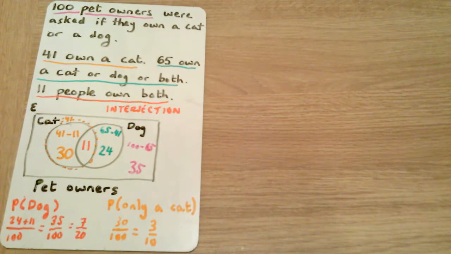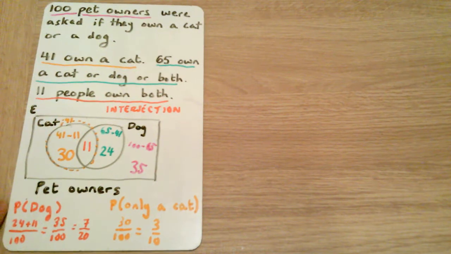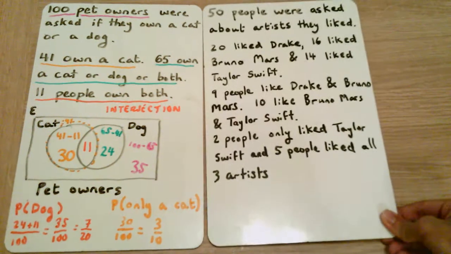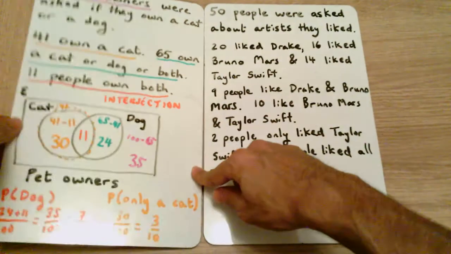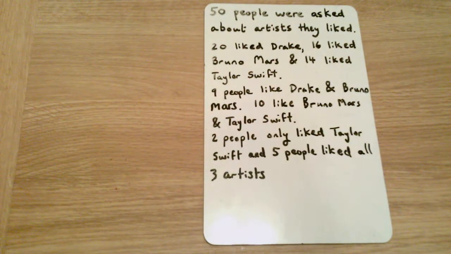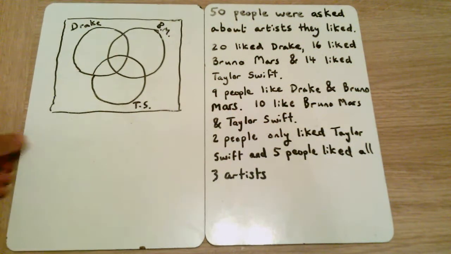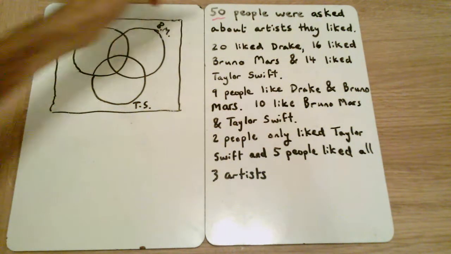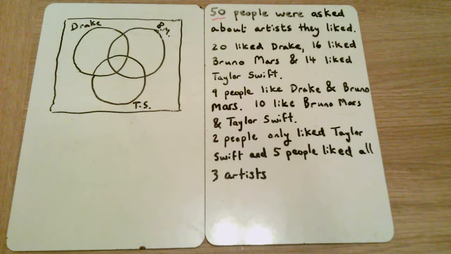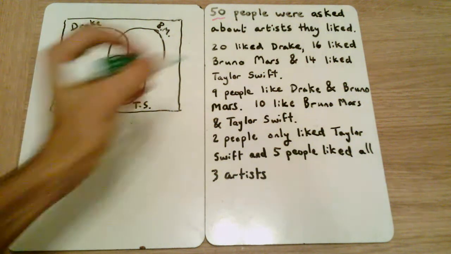Now, I'm going to bring about a second example, which is a bit more complicated, but it still follows the same premise. And this time it's going to be a Venn diagram with 3 different sections to it. So we have over here a 3-person Venn diagram. It tells us that 50 people were asked about artists that they like. So our total in this case is our 50. Now it says that 20 people liked Drake, 16 liked Bruno Mars, and 14 liked Taylor Swift.